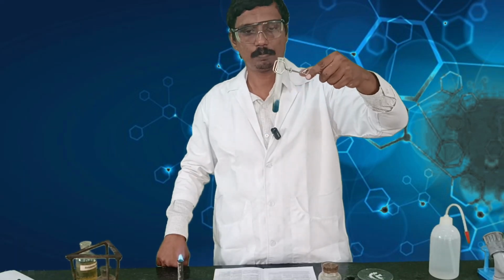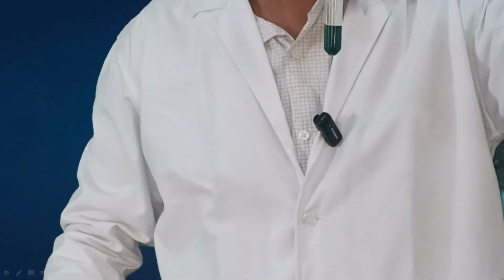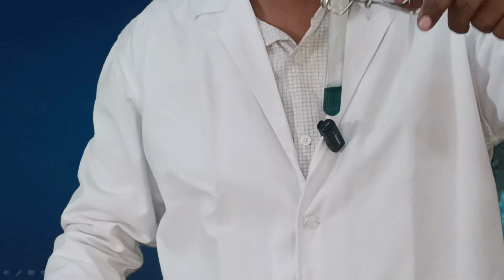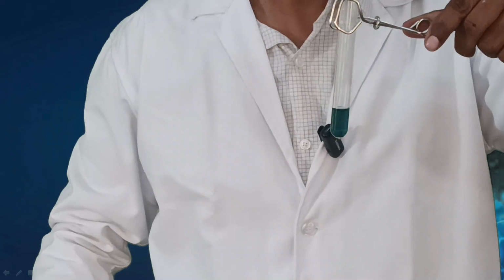Okay. So now you would have observed that the solution, which was brownish, has now turned to blue green, which indicates the presence of nitrogen. If it doesn't turn to either green or blue green, it tells you that your compound doesn't have nitrogen.